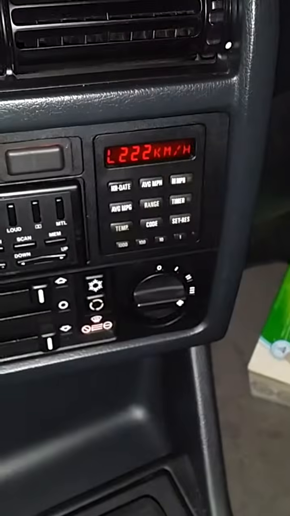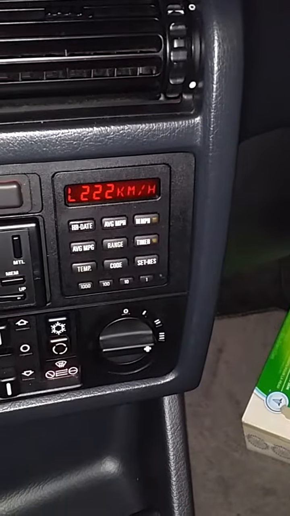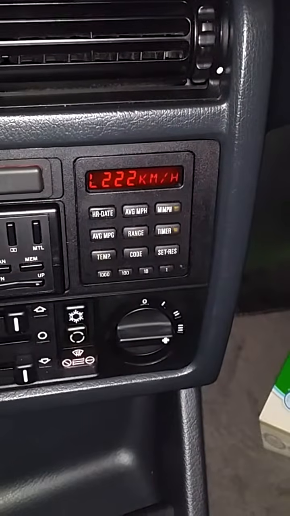As you can see, my OBC computer is whacked out. It's showing liters and kilometers, so I'm going to try to adjust it. Here I go. My car's running right now.